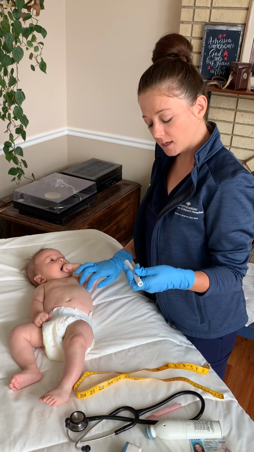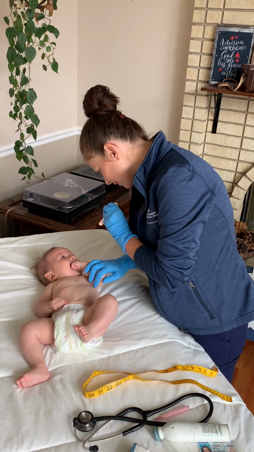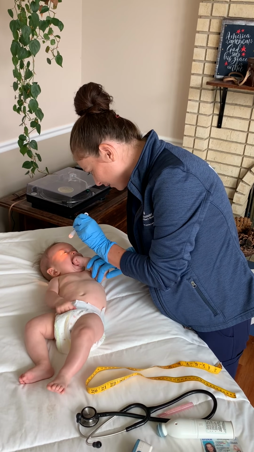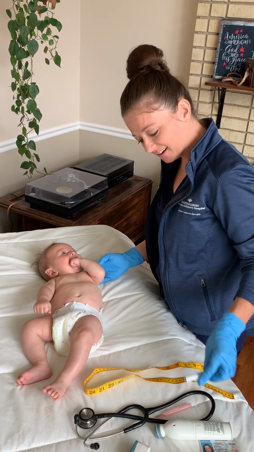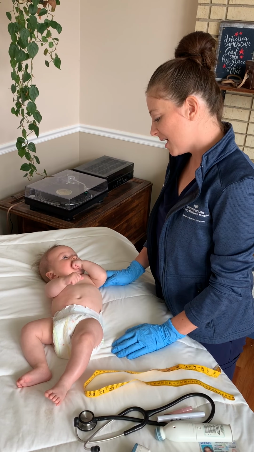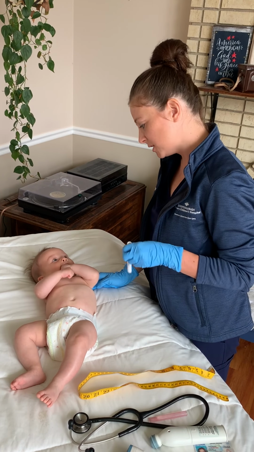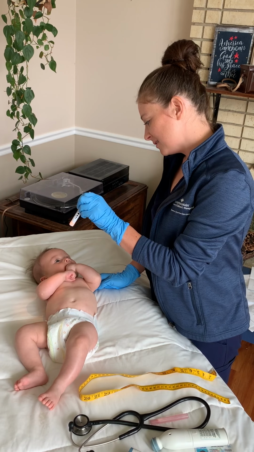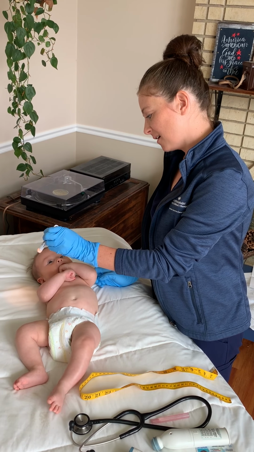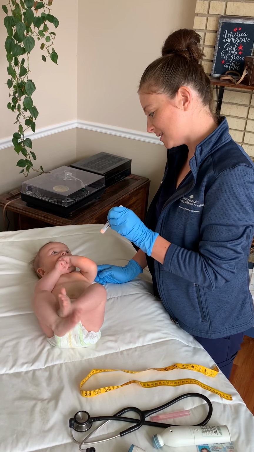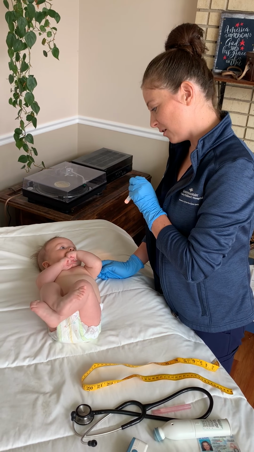I'm going to assess his pupils. I want them to be equal, round, and reactive, and they are. And then also just his point-to-point location. So if he sees a light over here, I want him to follow that. If he sees it over here, I want him to follow that, which he does.